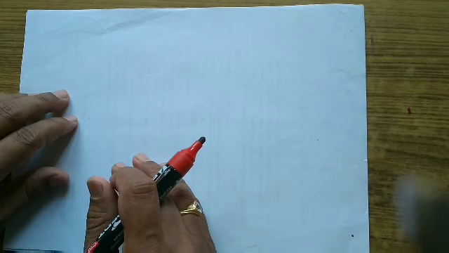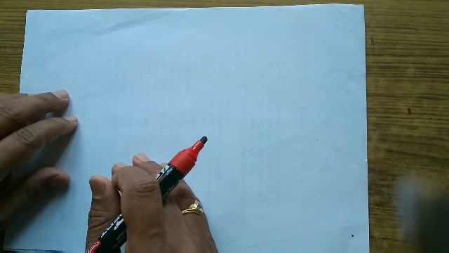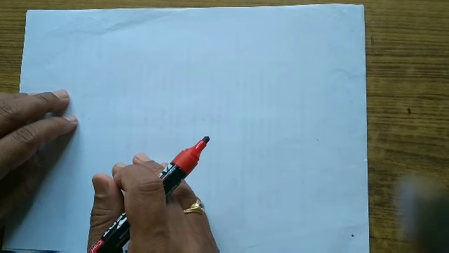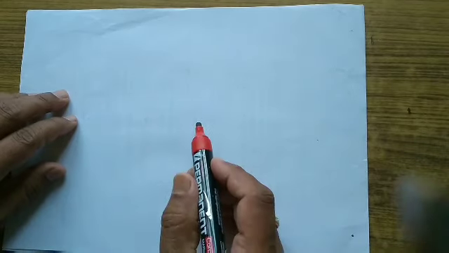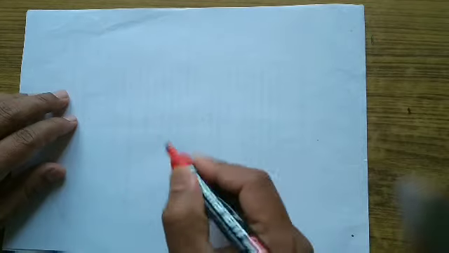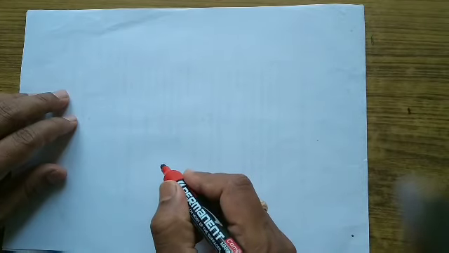But in a semiconductor, although valence electrons exist, their energy is smaller as compared to that of the valence electrons in a conductor. Therefore, the valence electrons of semiconductors need some more energy to become free.